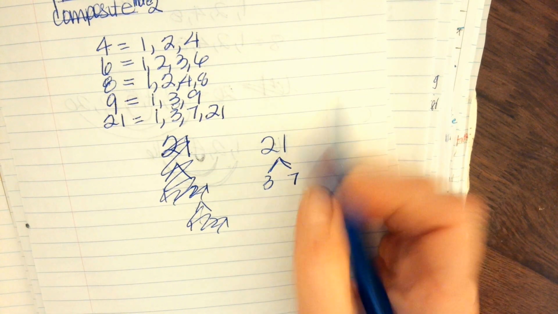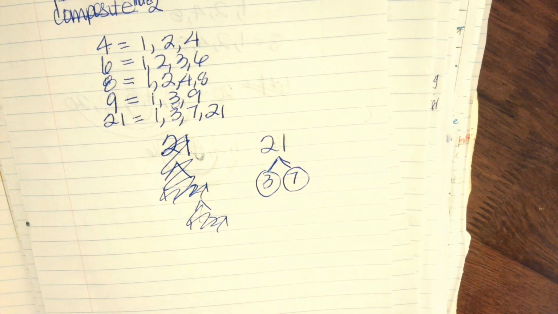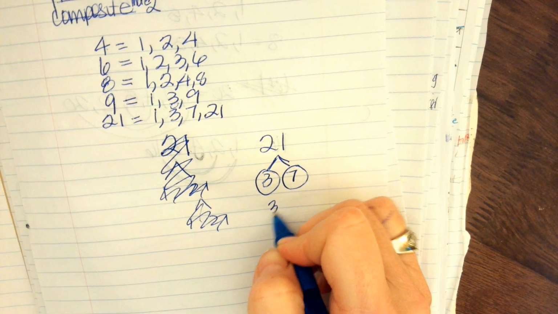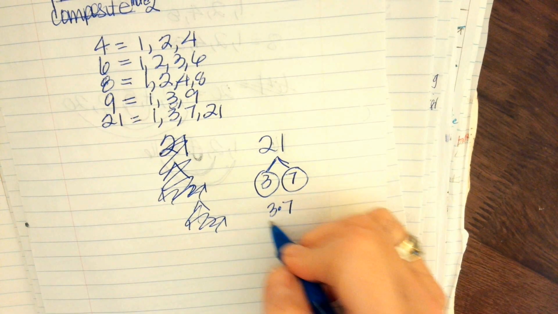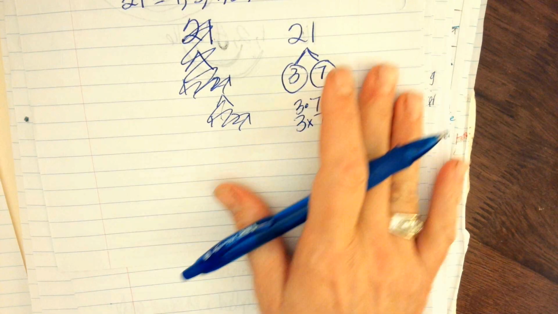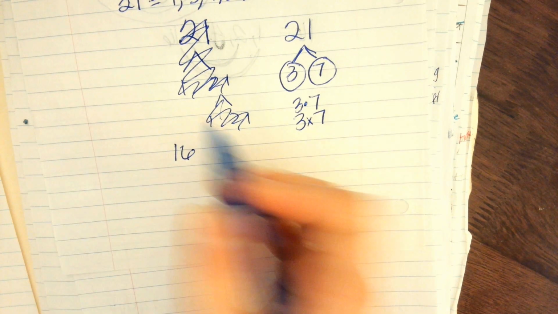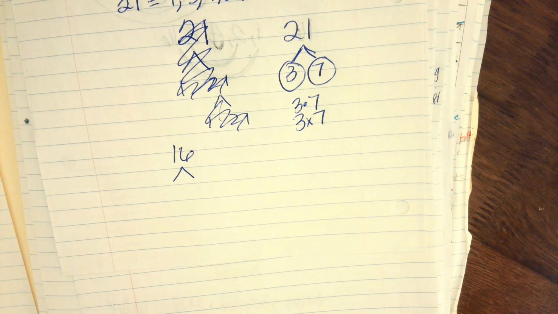And once my number here is prime, I circle it. And then I list them out. 3 times 7, and this is how we write it. 3 times 7 or 3 times 7. Let's try a trickier one. So the number 16. What are two factors that go into 16? Any two factors. Something times something equals 16.